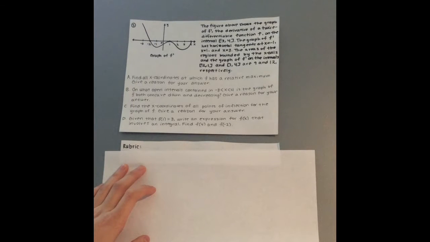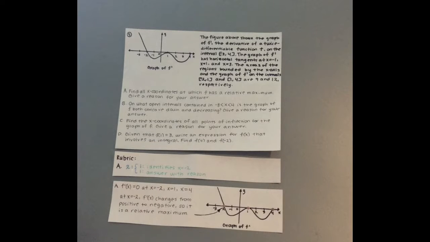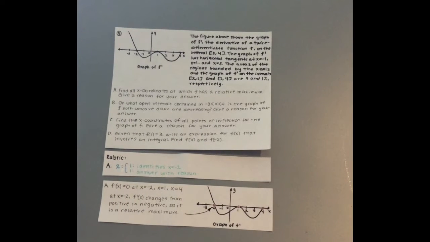Now let's look at the rubric, which will tell us the grading guidelines for the AP exam so we can better know how to answer the question so we fulfill all the requirements. So part A is out of 2 points, one for identifying x equals -2 as the x-coordinate at which f has a relative maximum, and the second point is for the answer with a reason, which would be that f prime of x changes from positive to negative, which makes it a relative maximum.